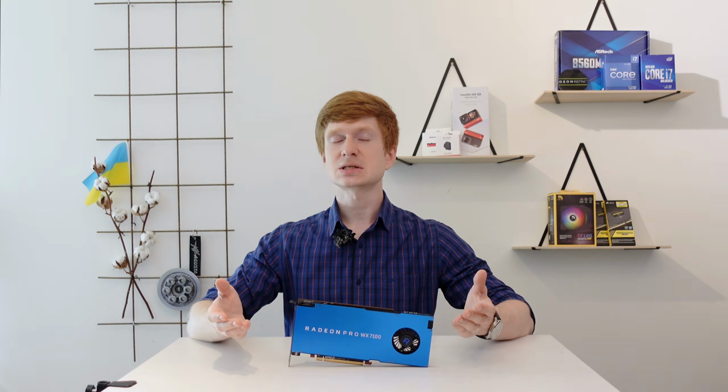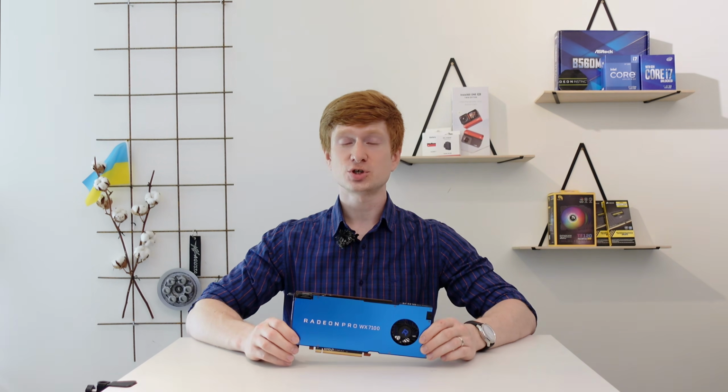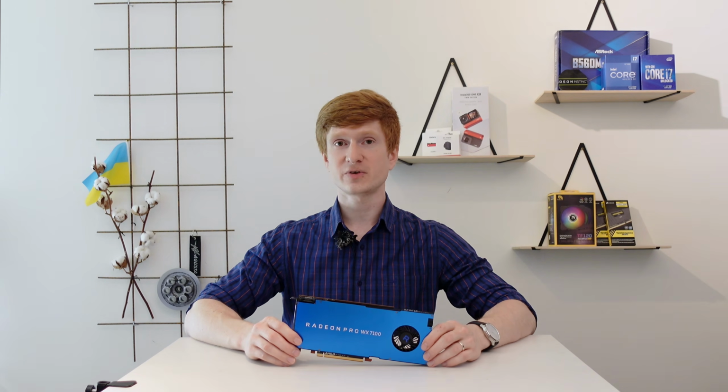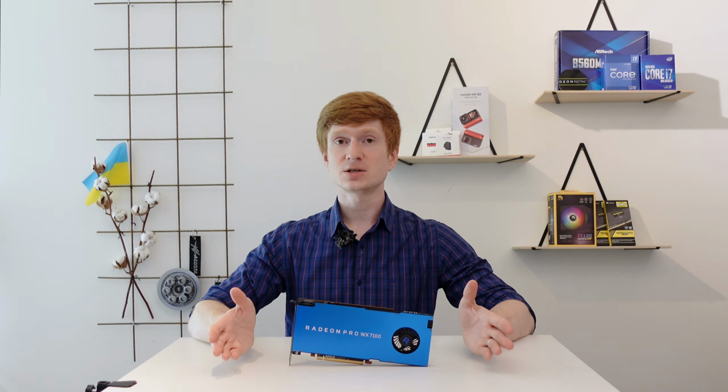And if GTX 1060 has only 6 gigs of VRAM, this one has 8 gigs of VRAM. And that's why I really like this GPU. It is small in size, it is not expensive, and it has 8 gigs of VRAM. At least it is not expensive on the wstore.sk website.